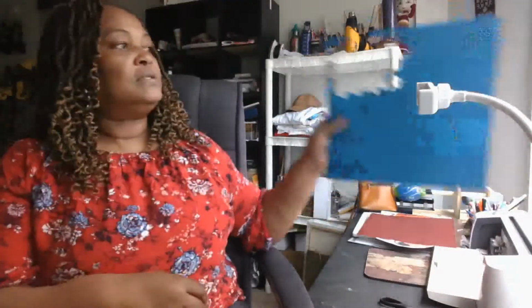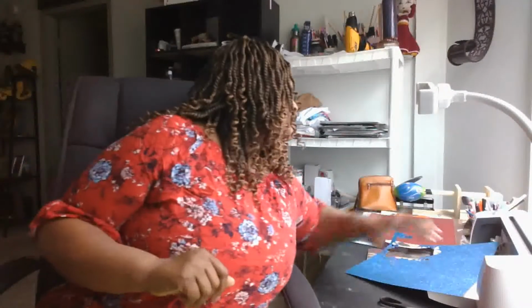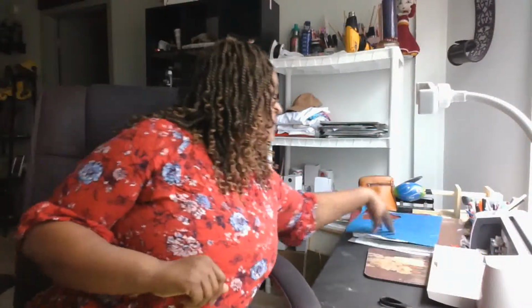It's always best to lift up your image just to double check to make sure everything cut. That way you'll know if you need to put it back into the machine or not. So far you can see that it did cut. I'm going to be using my spatula to help me out here.